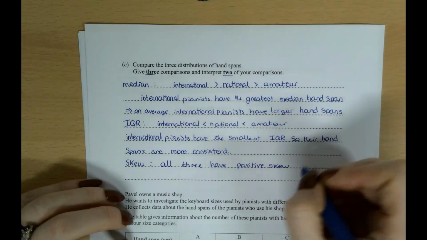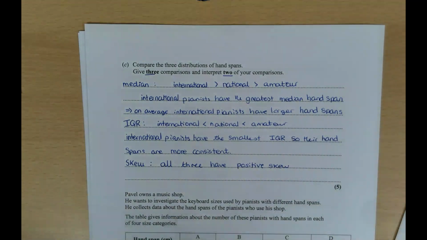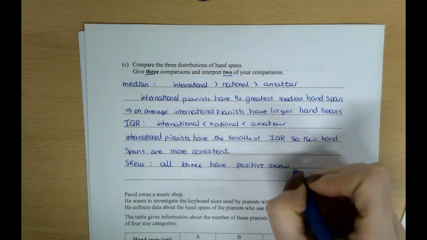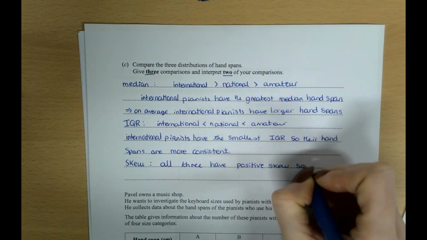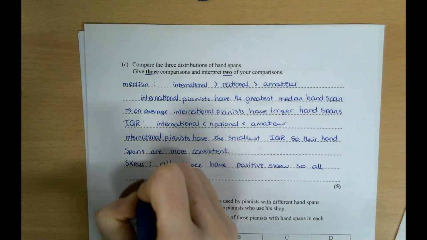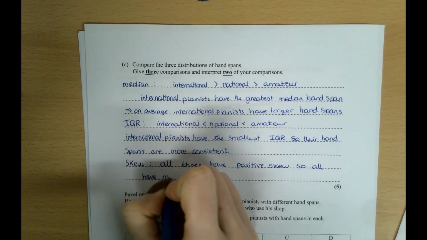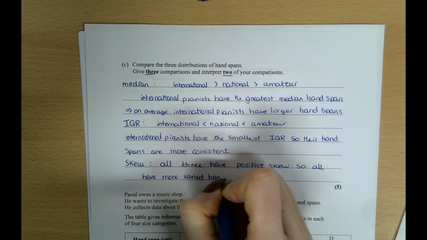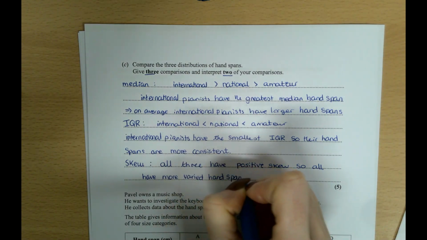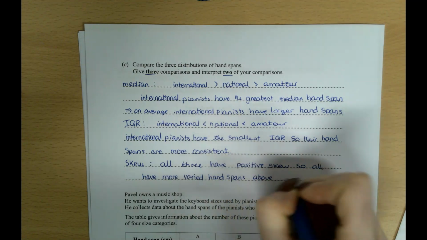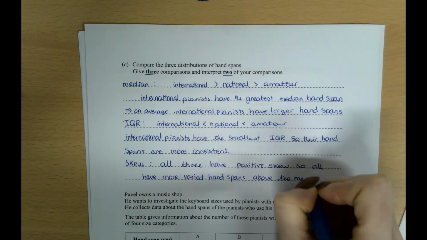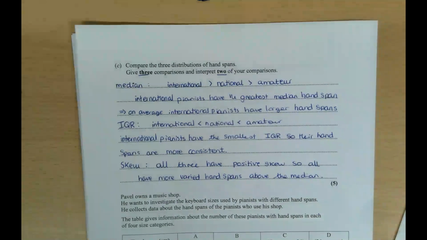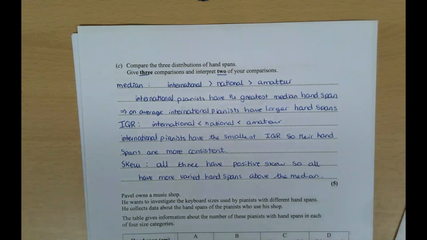All three have positive skew, and then I'm going to add an interpretation here. I know it only asked for 2, but in case this was the interpretation that you wrote, all three have positive skew. So all have more varied handspans above the median. Like so. Okay, lovely. 5 marks, brilliant. Okay, awesome. Moving on then.